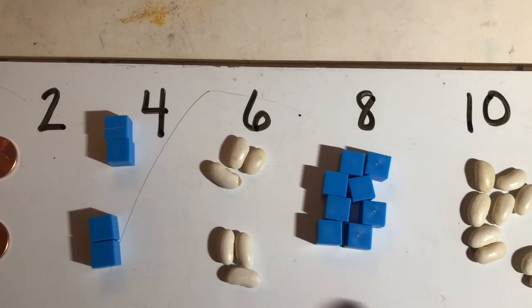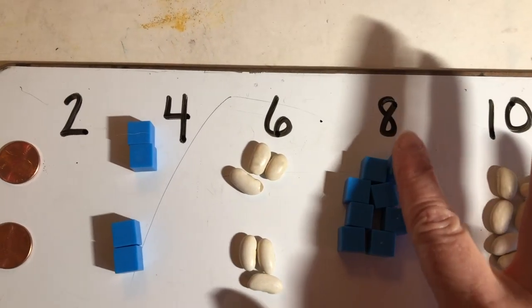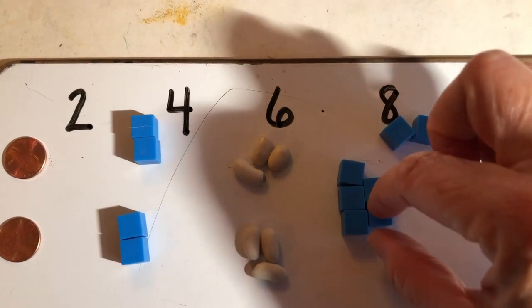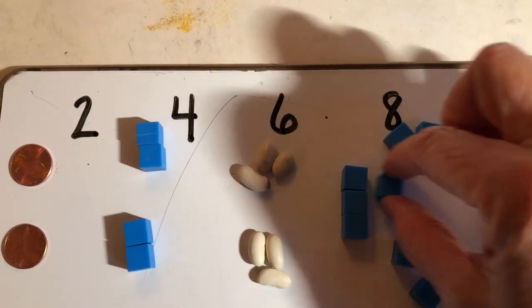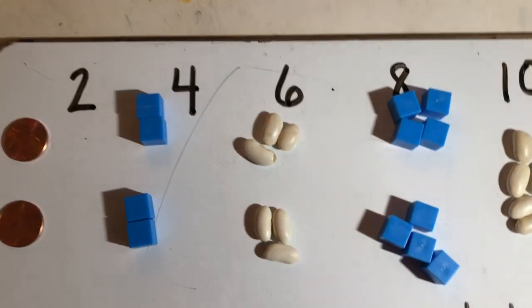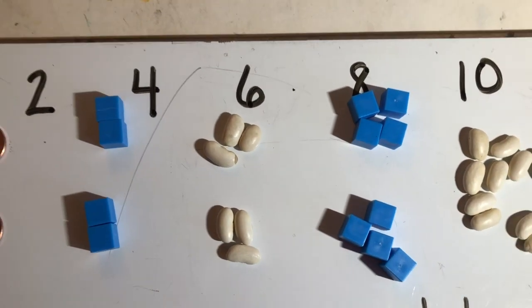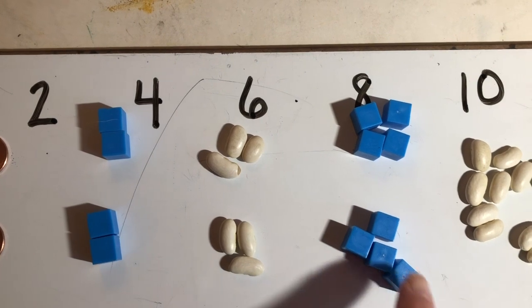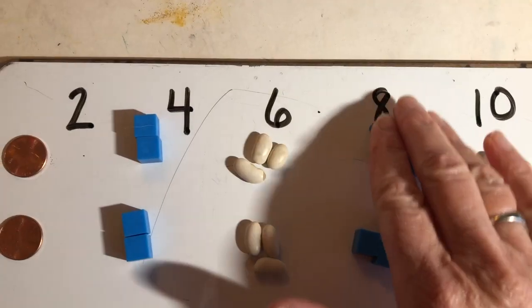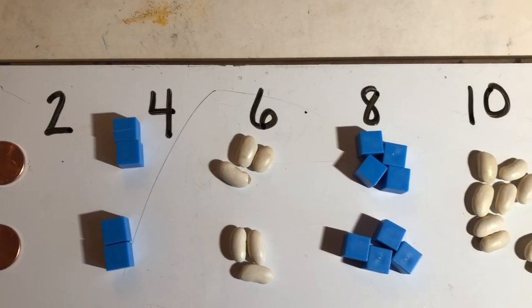Okay, now let's move on to 8. All right, I'm going to give you one, you one, you one, you one, you one, you one. See, I'm taking turns putting them in groups. Did I end up with 2 fair groups? Yep, they're equal. This group has 4, that group has 4. So that means 8 is an even number.